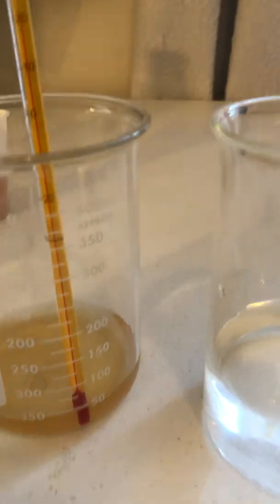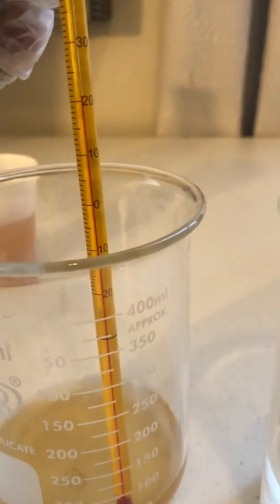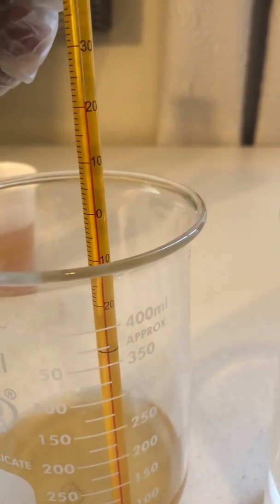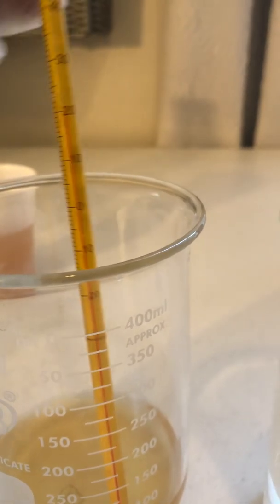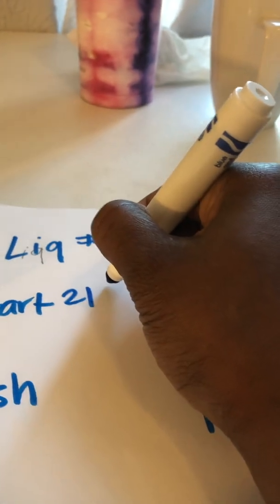Liquid 1, the temperature is about 21 degrees Celsius. So liquid 1, the starting temperature is 21 degrees Celsius.